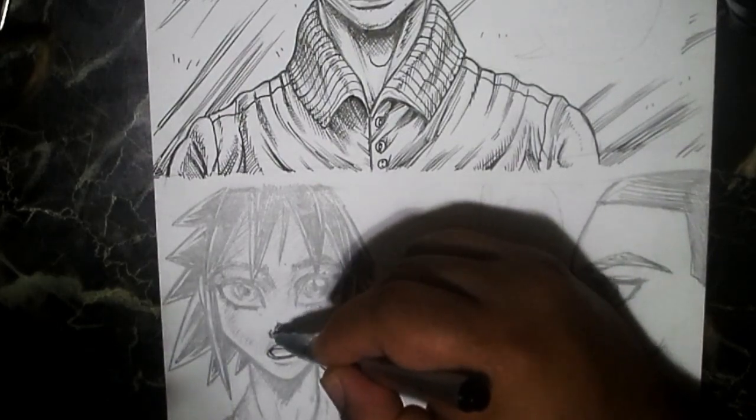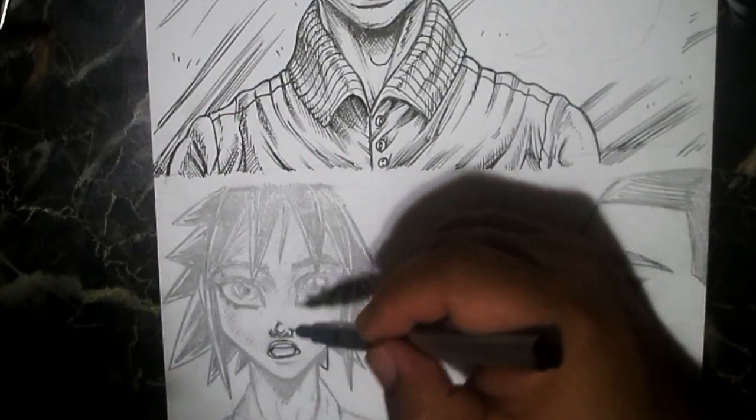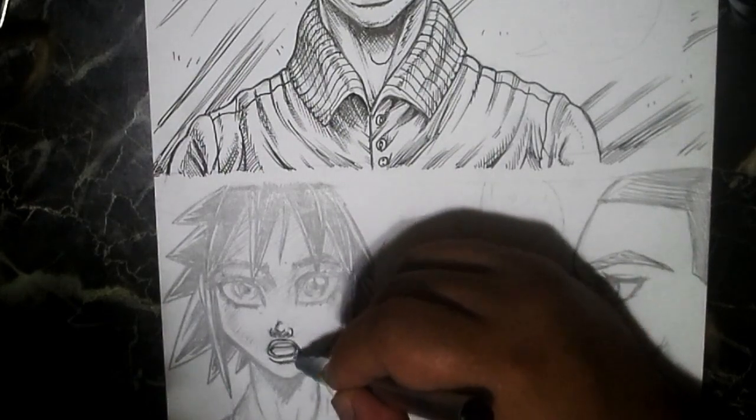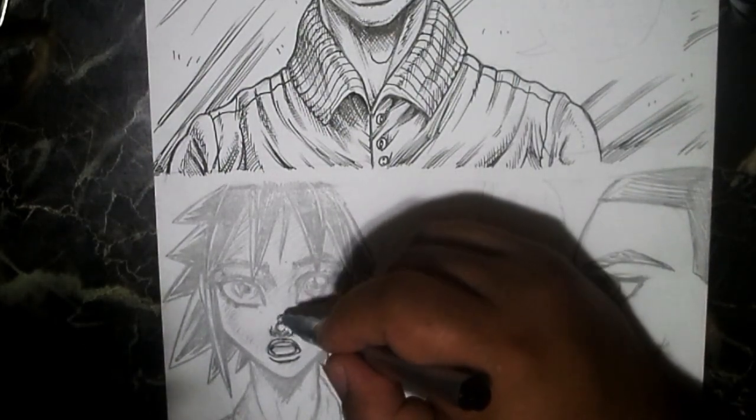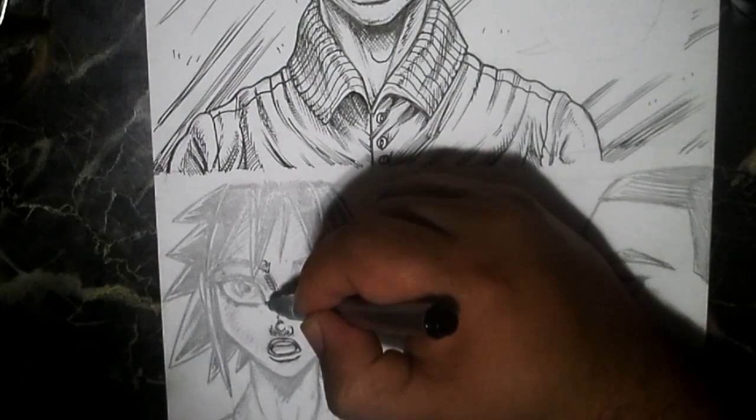Well, we're wrapping up now. I'm doing Ryon right now, but in the next video, I'll go deeper into the next two images on this page.